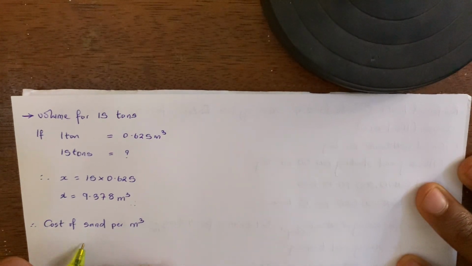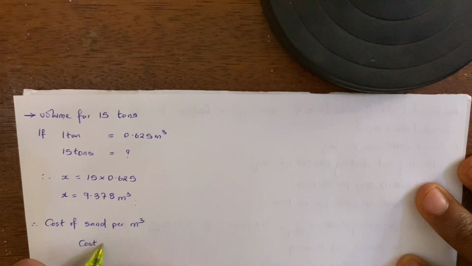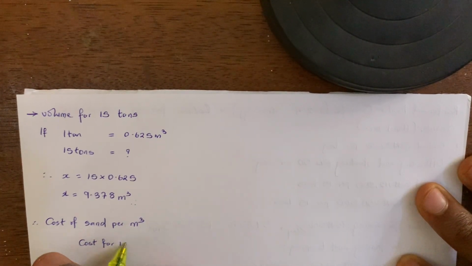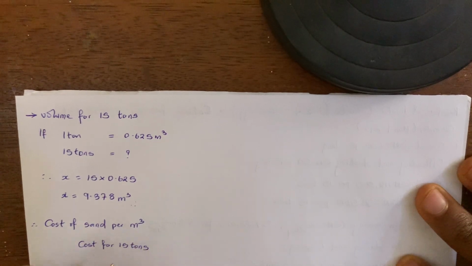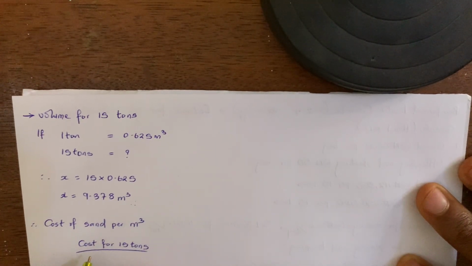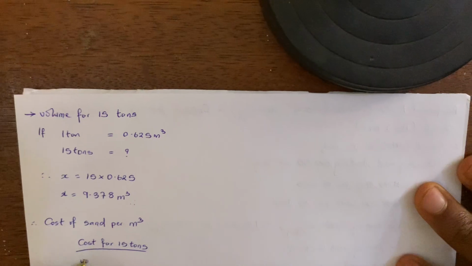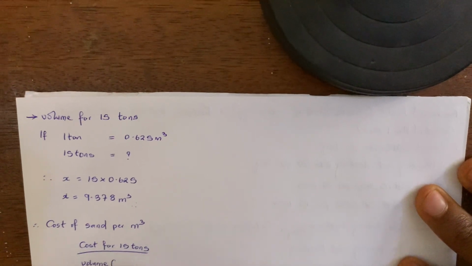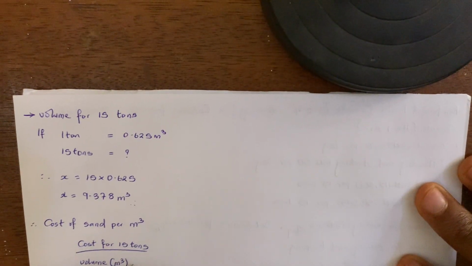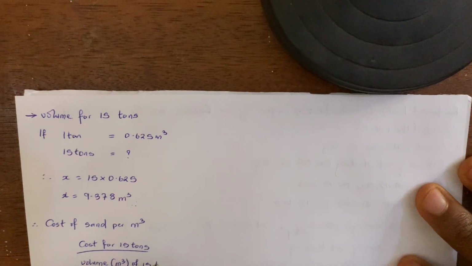So I say cost for 15 tons divided by the volume in meter cube of 15 tons.